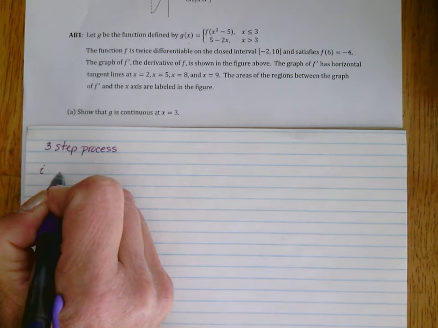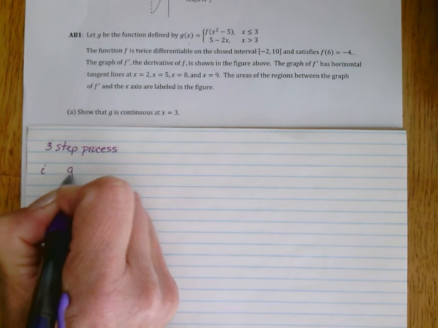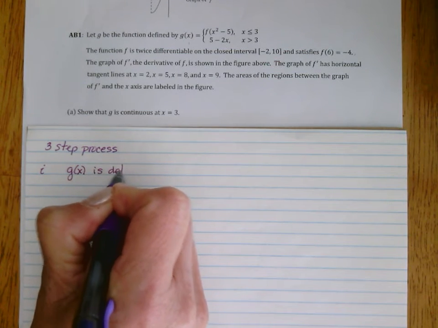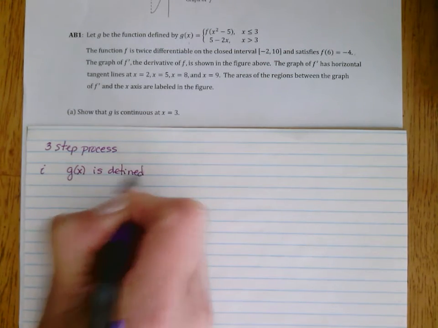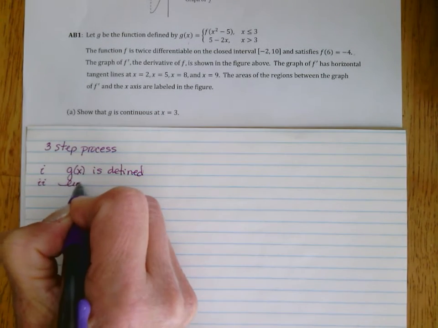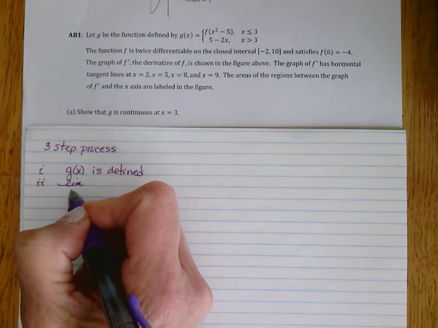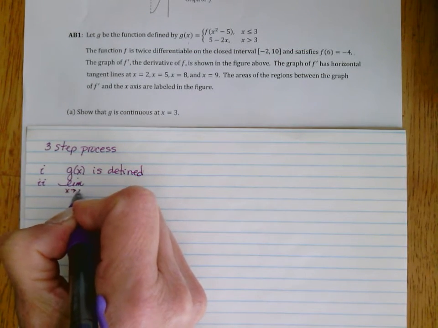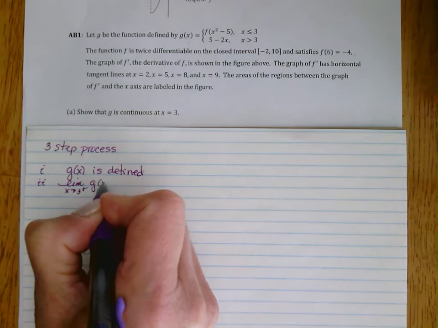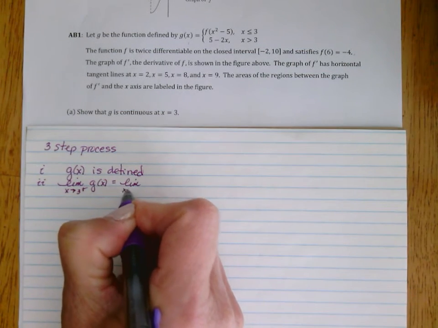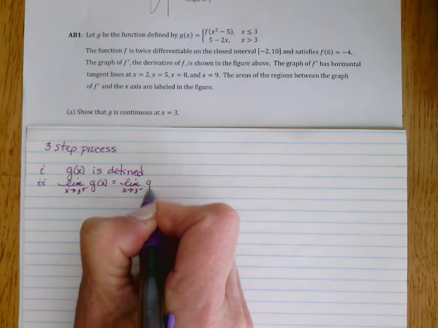The first thing that we needed to show is g of 3 is defined. The second thing we needed to show is that the limit from both the left and the right of that value, x equals 3, is the same. So the limit as x approaches 3 from the right of g of x is the same value as the limit as x approaches 3 from the left of g of x.